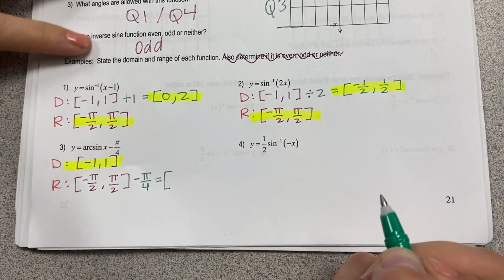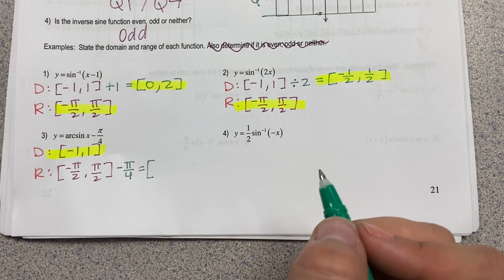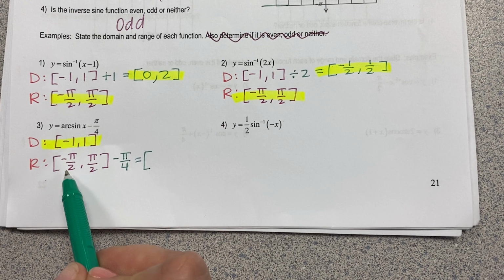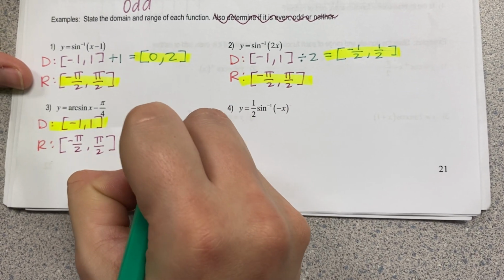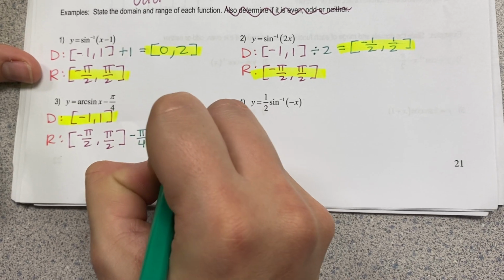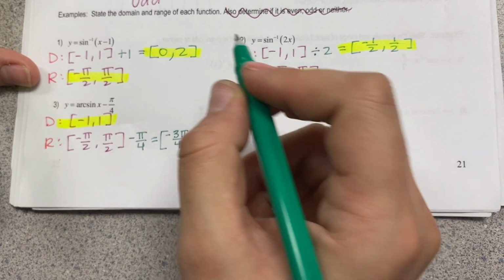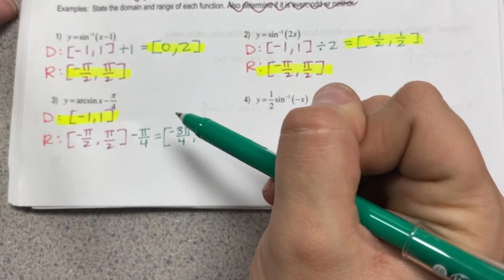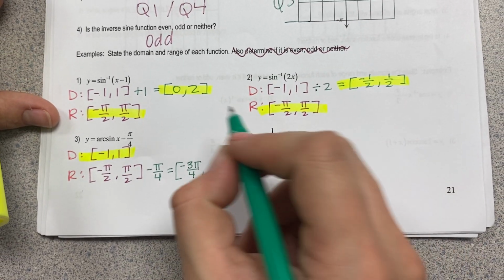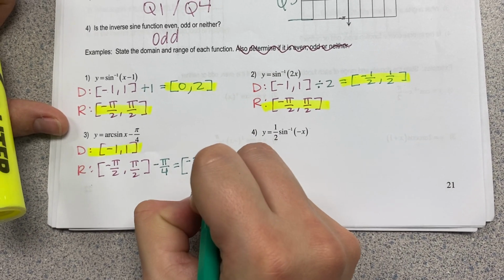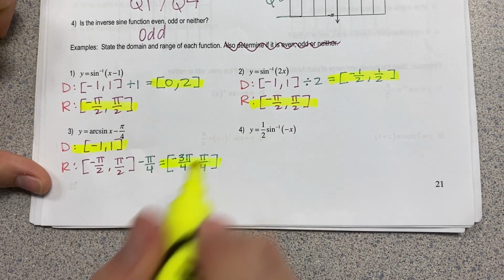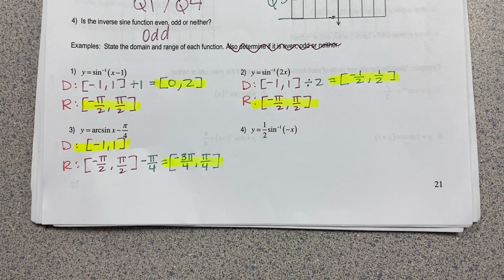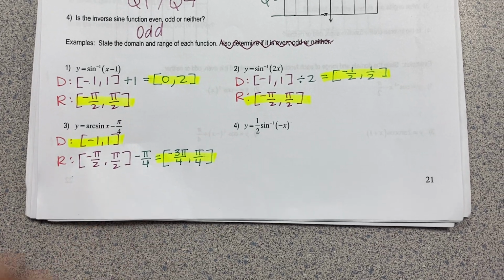All right, we're adding and subtracting fractions, but it's okay. We're really smart. So -1/2 minus 1/4. What is it, Kyla? You said -3 pi over 4? Good job. I knew you would know it. Pi over 2 minus pi over 4? Pi over 4. If you don't know your fractions, you better study. There's the range. Y'all can do that one for homework.